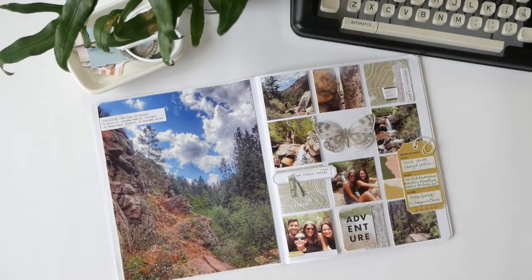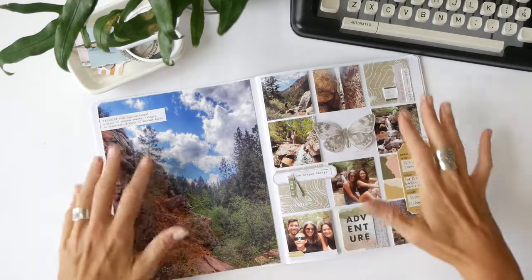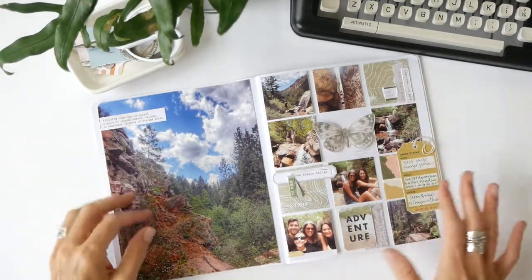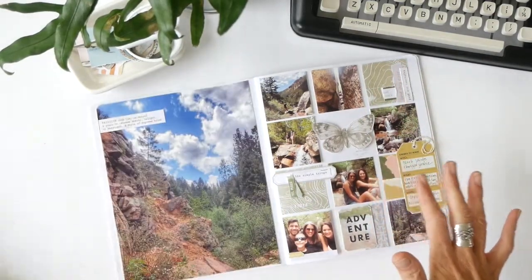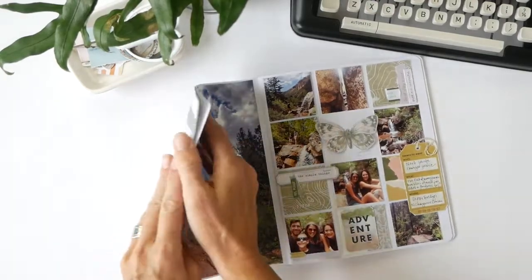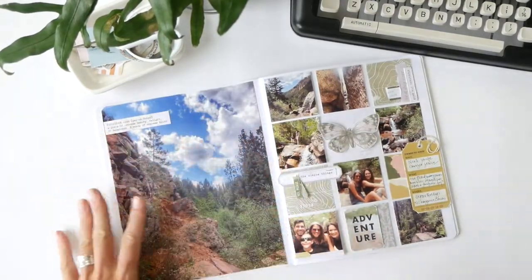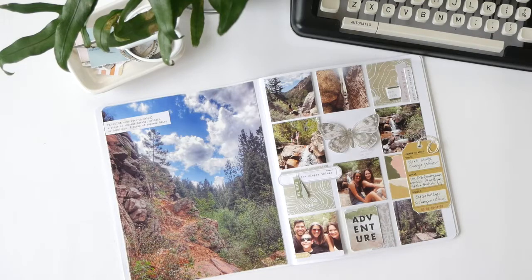I have up on HeidiSwapp.com, and it's called The Adventure Side of Storyline Chapters. And what that means is I have dedicated one of my storyline chapter inserts to just our summer adventures, our hiking. And I can't show you the front of the book yet because there's another project on there for, I think it's a post next week, so stay tuned to that.